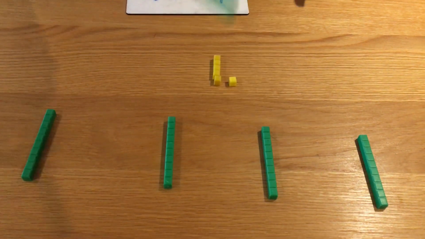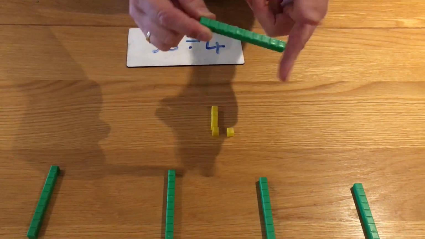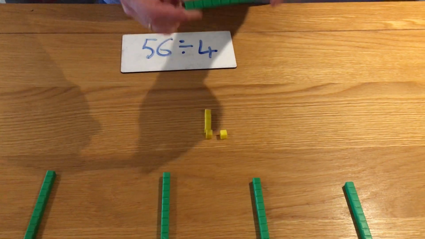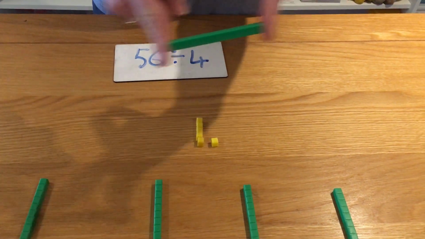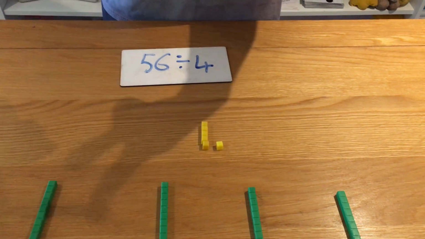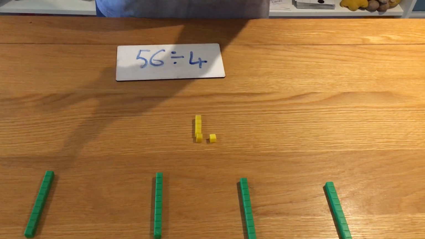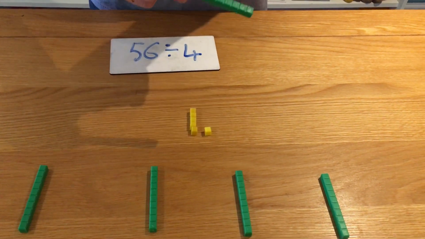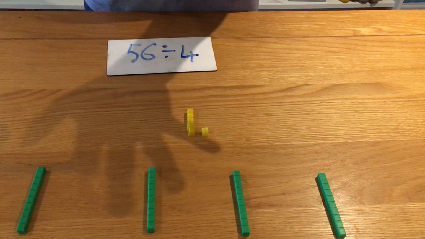Now, this cannot be physically shared at the moment. We can see that there's other numbers within it, but currently it's a 10. We've shared 4 of the 10s. That 5th 10 cannot possibly be shared between 4. So the only thing I can do to make this work is now to exchange my 10 for 10 1s.